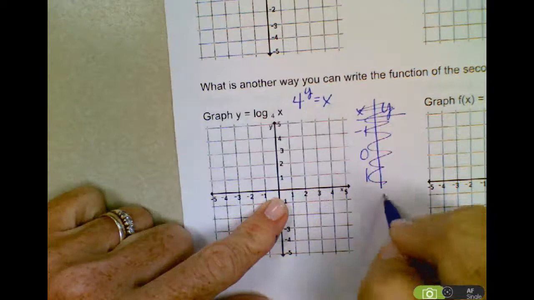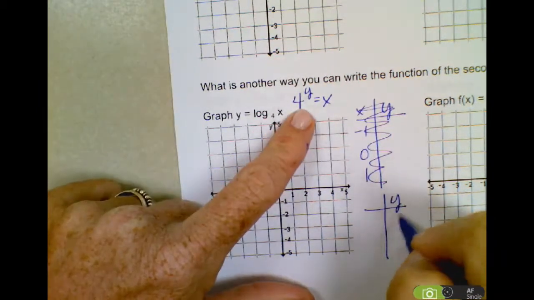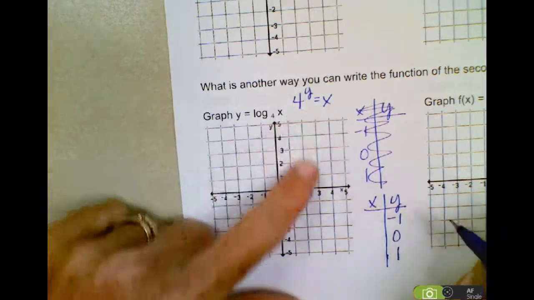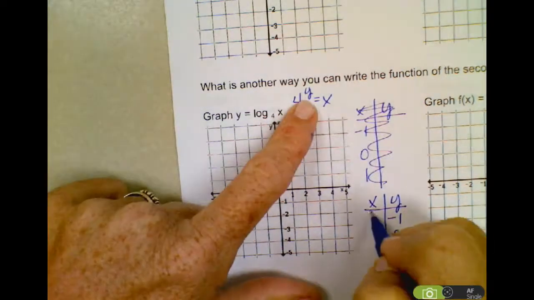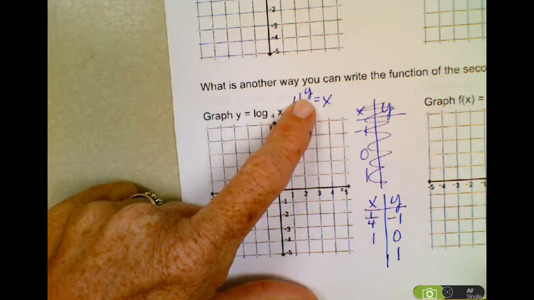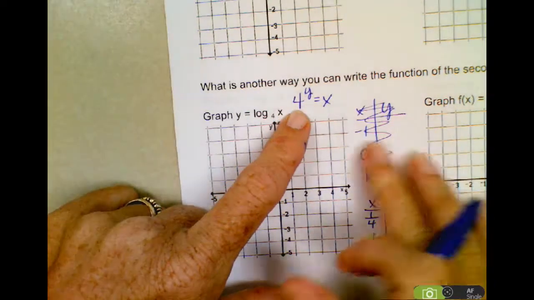We're going to go the inverse of that, which is we're going to put all of our inputs at y. So -1, 0, 1. Okay? So now, 4 to the negative first gives you 1/4. 4 to the 0 gives you 1. And 4 to the first gives you 4. So instead, you're just flip-flopping.